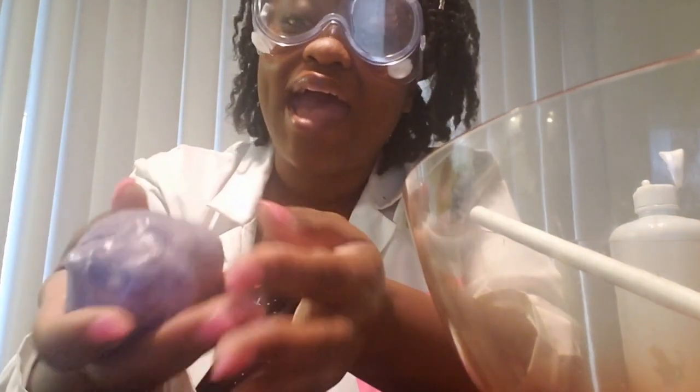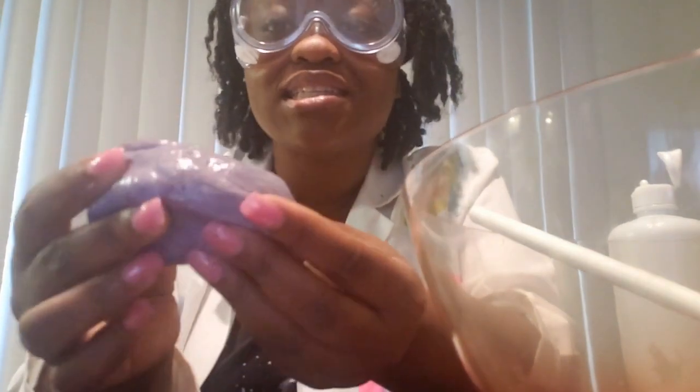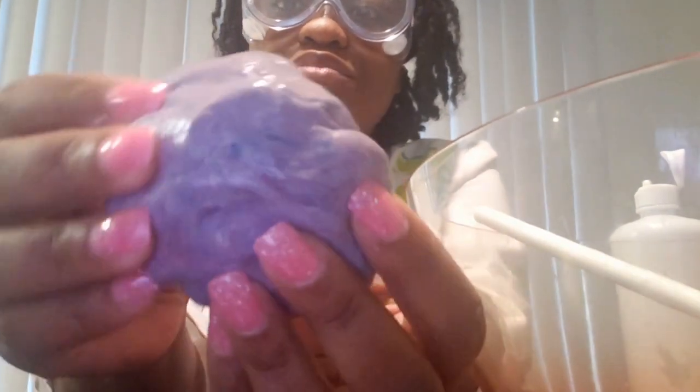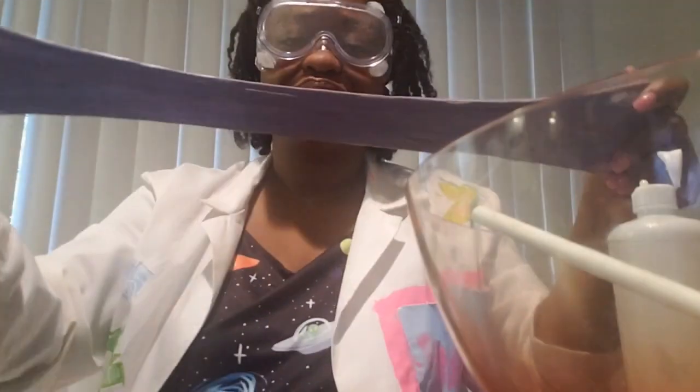All right, and then the last question on your assignment asks, do you think that slime is a solid, a liquid, or a gas? And you have to explain your answer. So explain. What do you think this is? Is it a solid, a liquid, or a gas? You're going to add that answer to your assignment. All right, so that's our slime experiment where we have discussed the properties of slime.